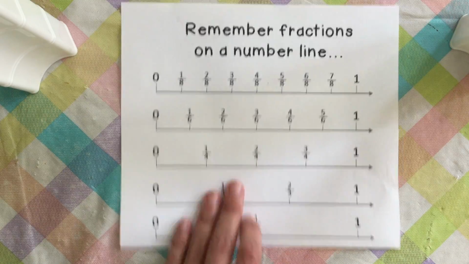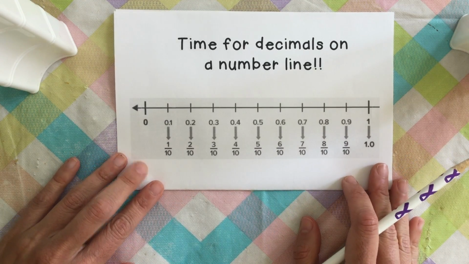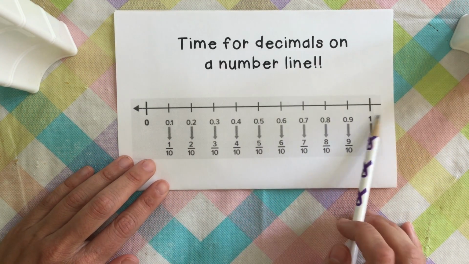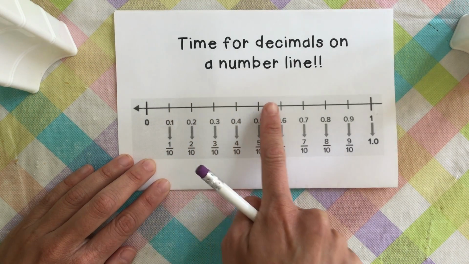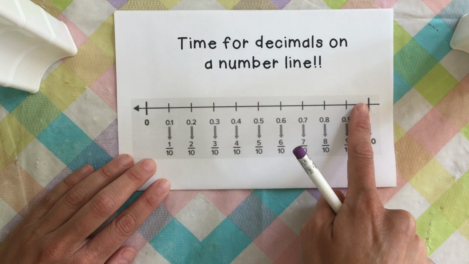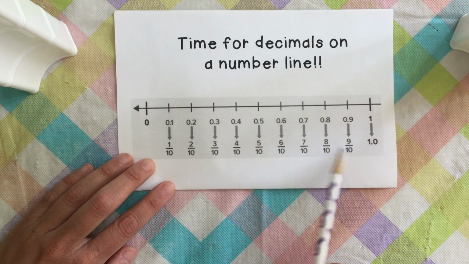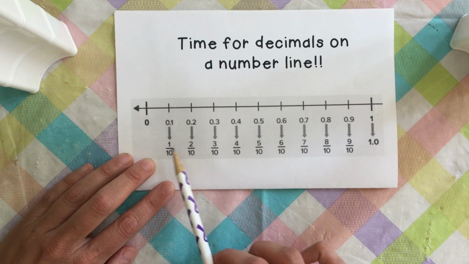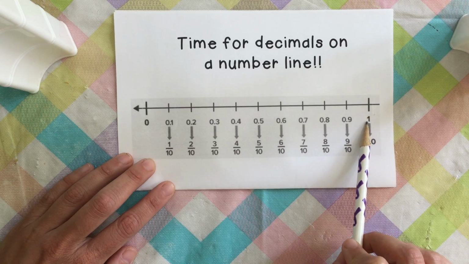So here we go. Decimals on a number line. Check this out. Here we have a number line from 0 to 1, and let's count the equal spaces. 1, 2, 3, 4, 5, 6, 7, 8, 9, 10. So we have 10 equal spaces, which makes the denominator 10, right? And we put the numerators. This we're used to, right? 1 tenth, 2 tenths, 3 tenths, 4 tenths, and so on, up to 1 whole.